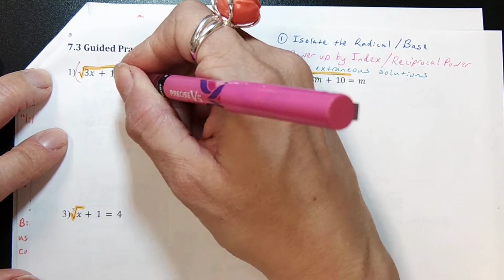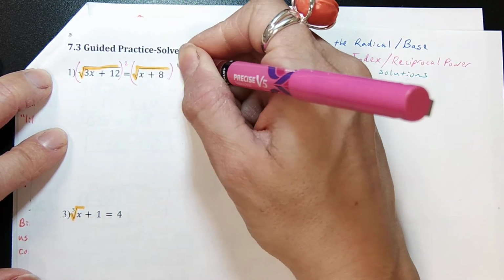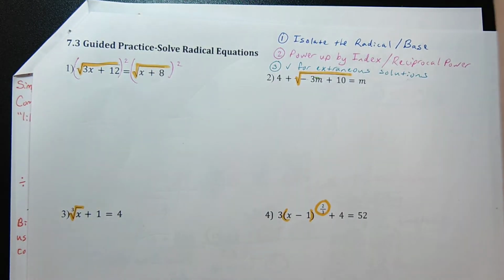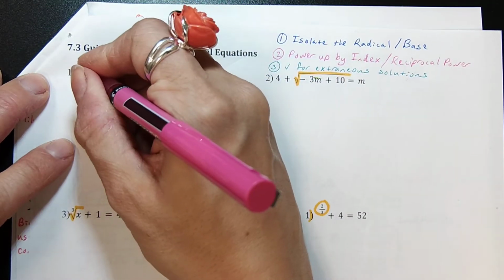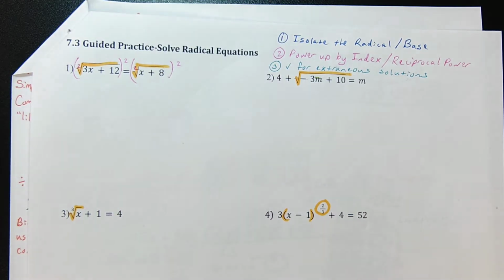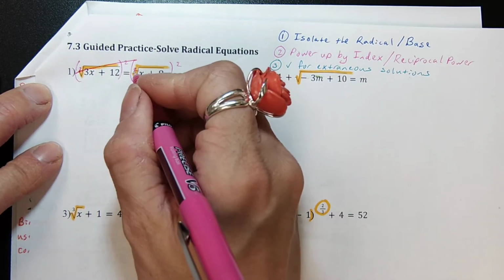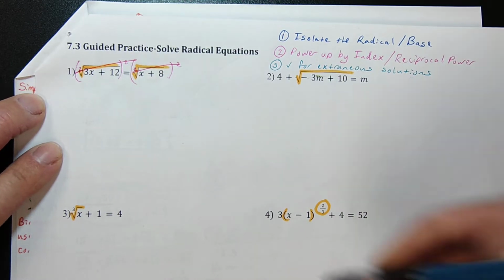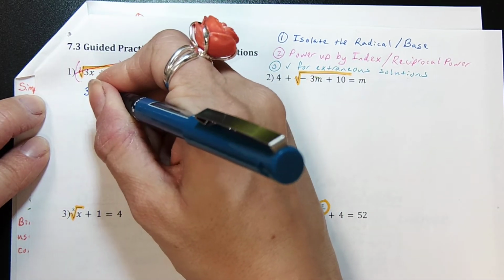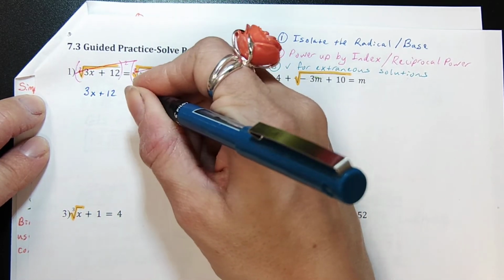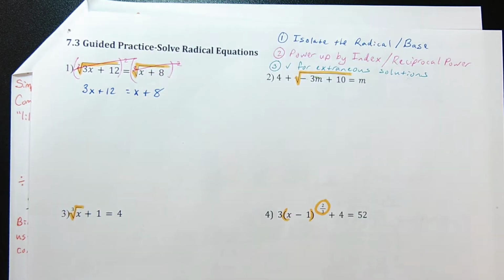To get rid of them, we are going to power up both sides by 2 because that is the implied index of a square root. When I power up by 2, goodbye radical number 1, goodbye radical number 2, and we get 3x plus 12 equals x plus 8.